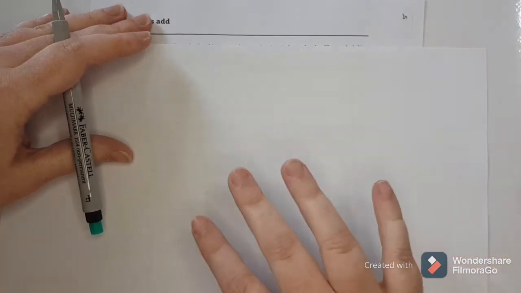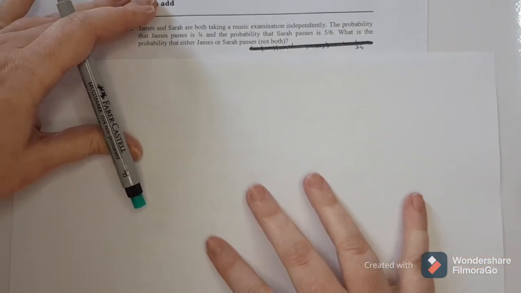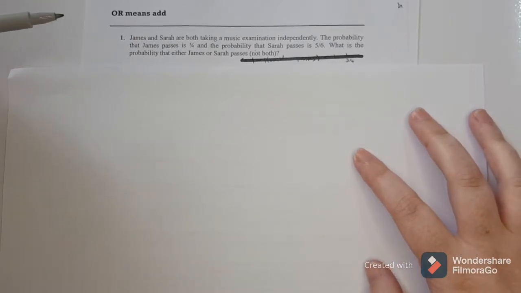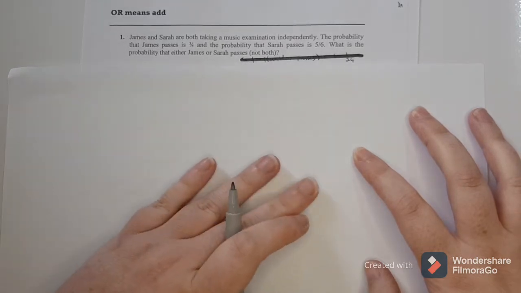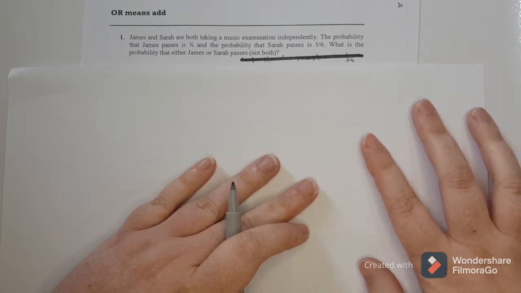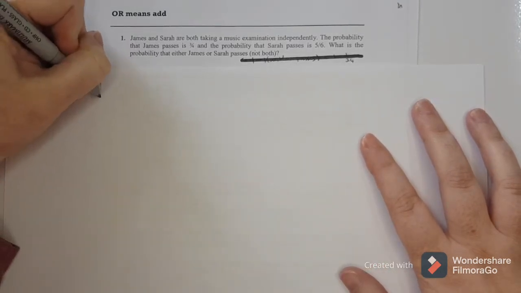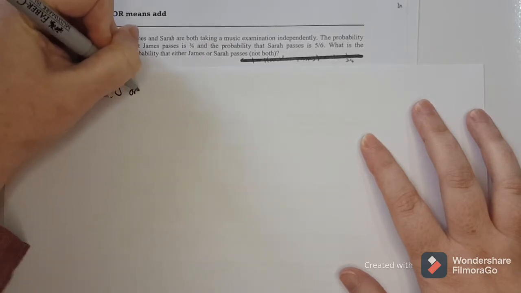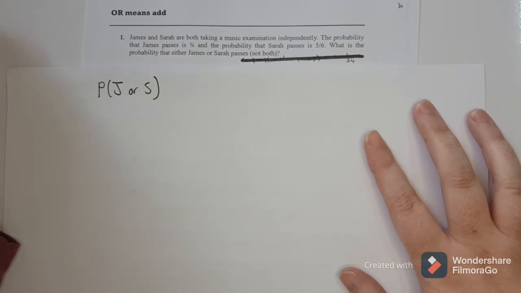So if we look at some examples, our first one, we have James and Sarah both taking the music exam independently, and the probability that James passes is 3/4, and the probability that Sarah passes is 5/6. And they want to know what is the probability that either James or Sarah passes, but not both. So we want the probability for James or Sarah passing.